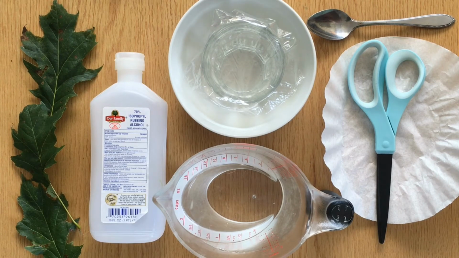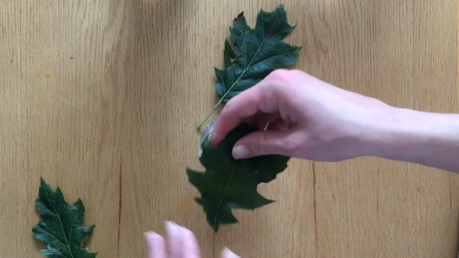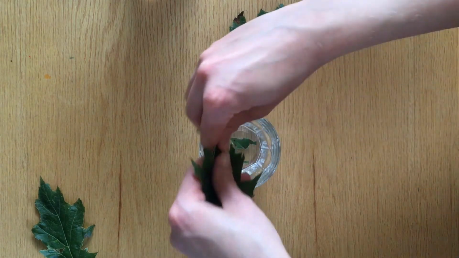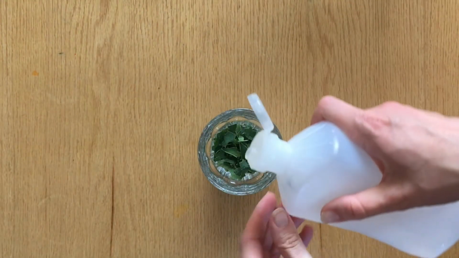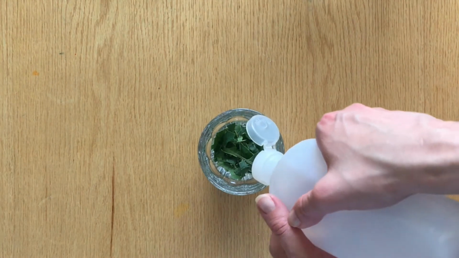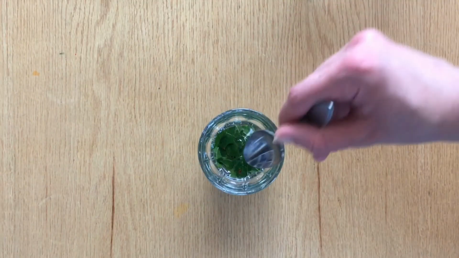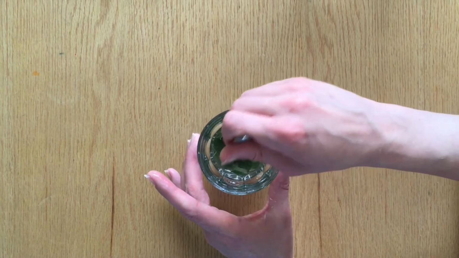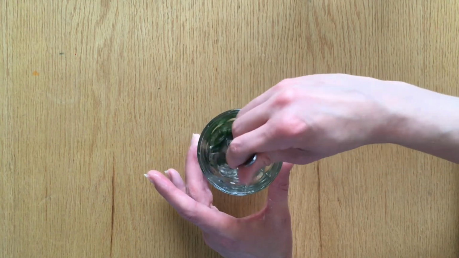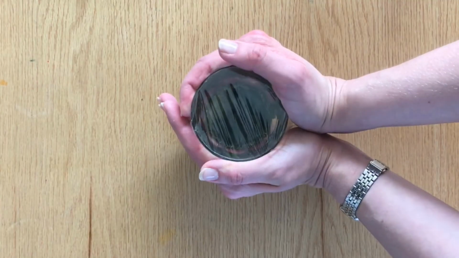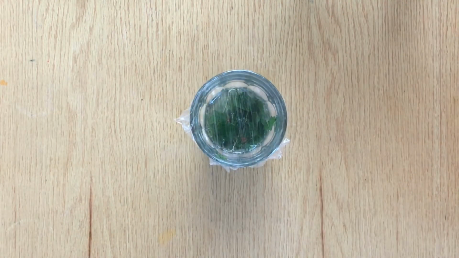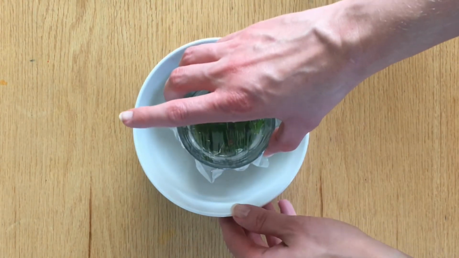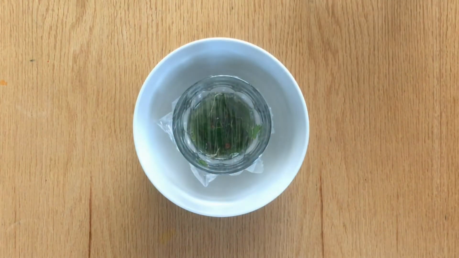So you're going to start by taking your leaves and having your child tear them up into little pieces and putting them into your jar. You're going to add the rubbing alcohol into the jar as well and have your child mash up those leaves and really get them good and mixed in with the rubbing alcohol to create your liquid mixture that you're going to be working with. Once that is done, you are going to cover it with either your baggie or your plastic wrap and place it into your bowl or dish.